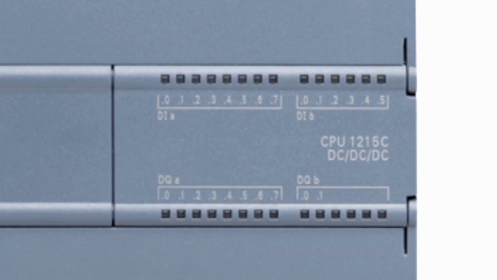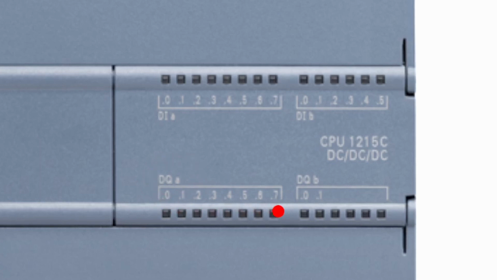We also have two channels for discrete output, which is DQA and DQB. For discrete output channel A, we have 8 bit output and 2 bit output for channel B.